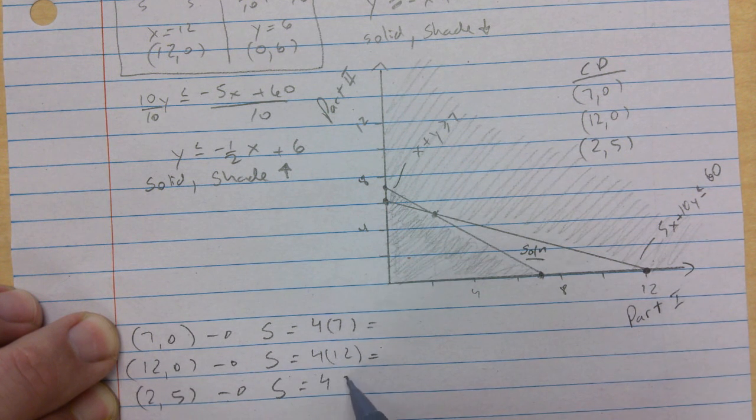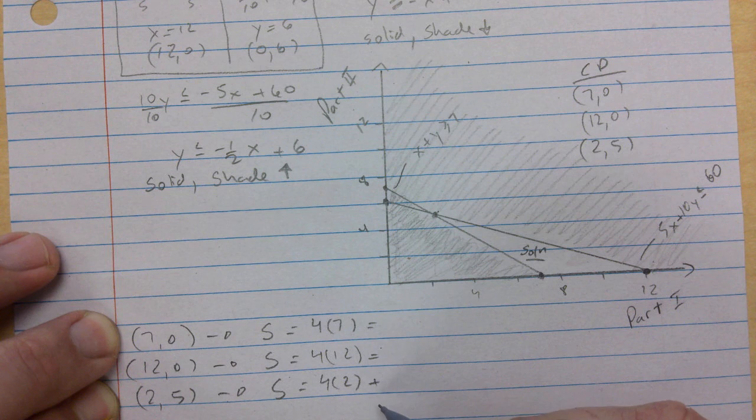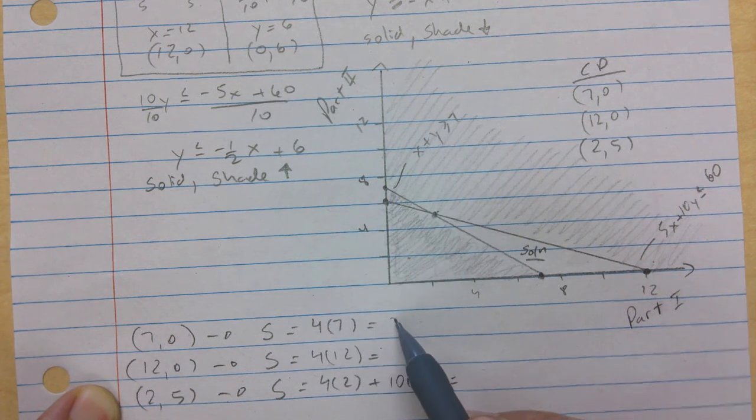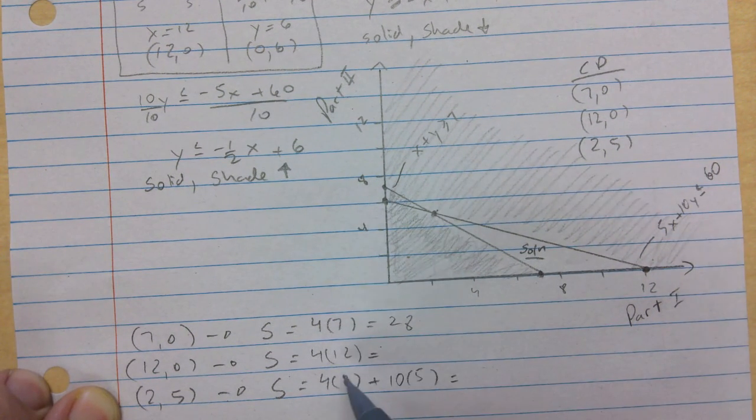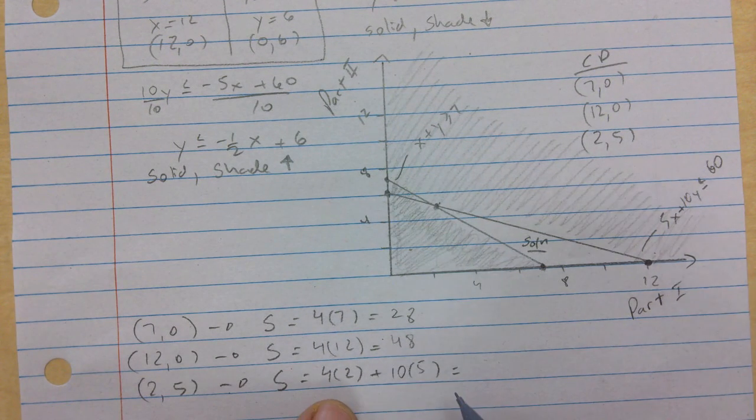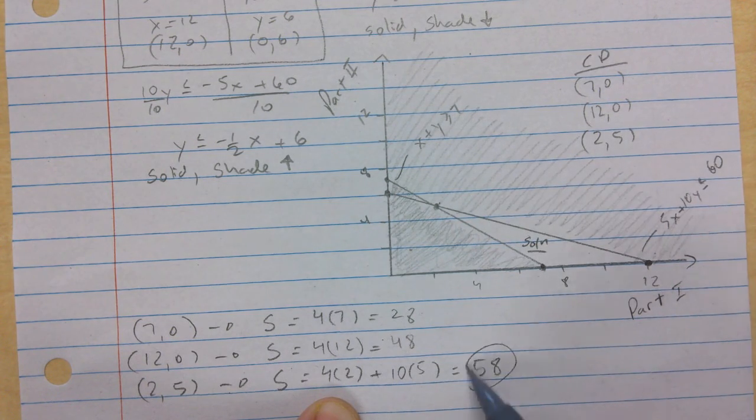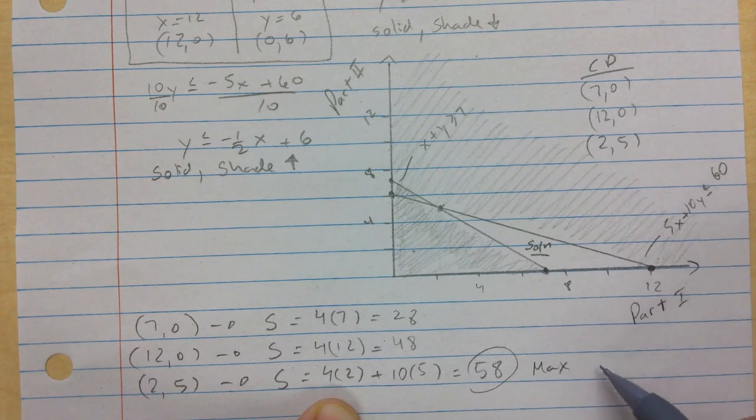Score is 4 times 2 plus 10 times 5, right? And so here you have 28, a score of 28. Here you have 48, and this would give you 50, and 8 would be 58, right? And so this is the highest maximum score.